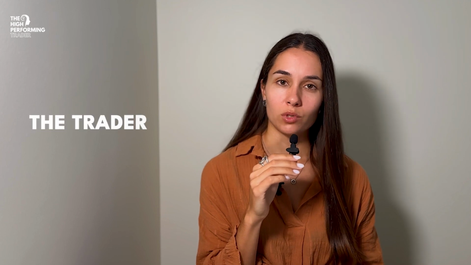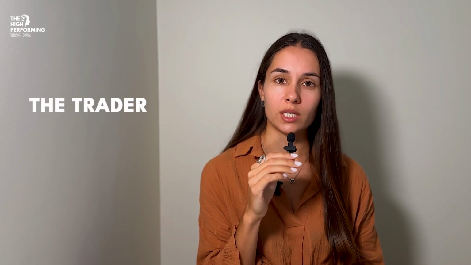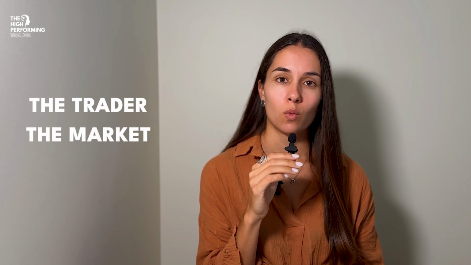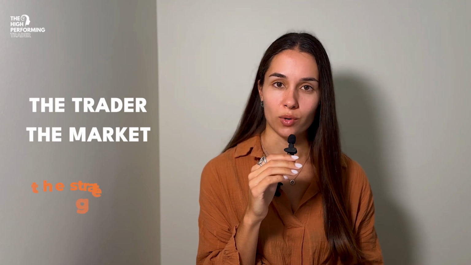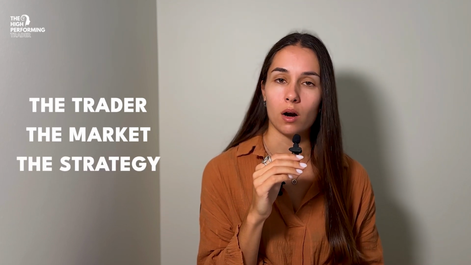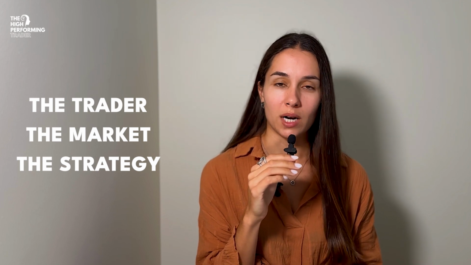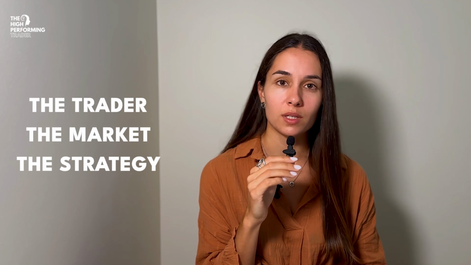The trader: your trading style, your availability in your routine. The market conditions: what favors your strategy and what not. And your strategy: where are your best setups allocated? In what part of the session? For many traders, it's the market open. For others, it's in the middle of the session.